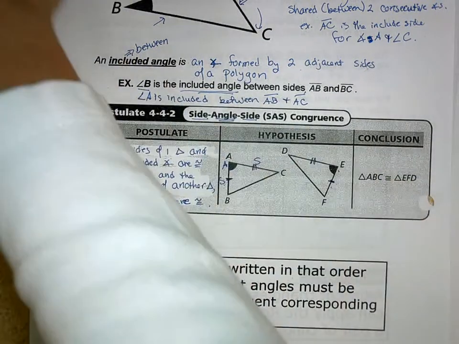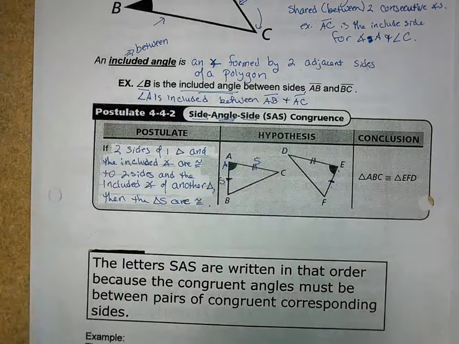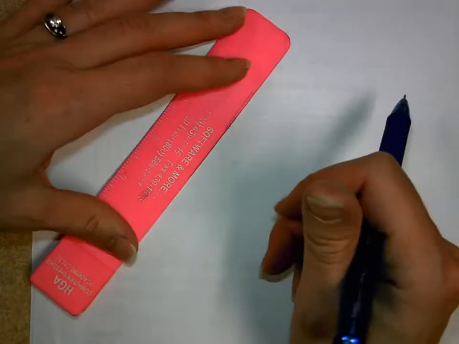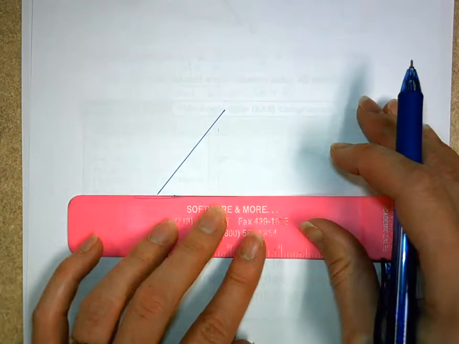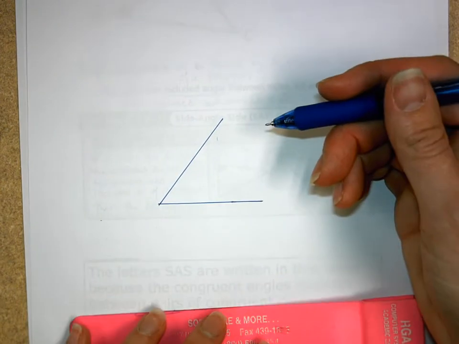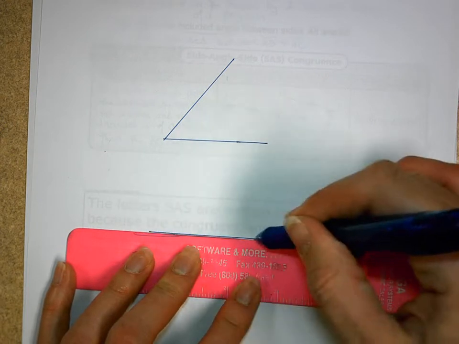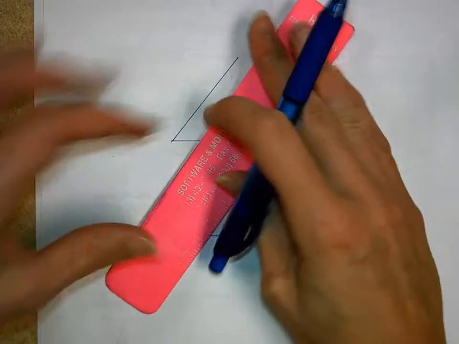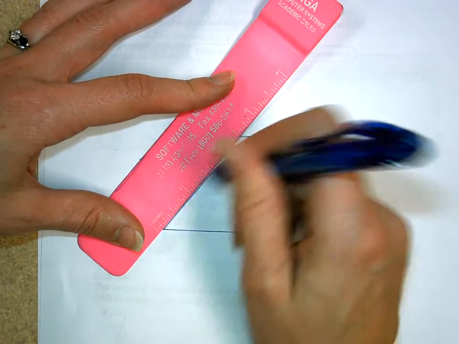And the idea is, if I use the same measure of the angle, let's put it right here. I'm going to do a quick diagram. It's a 45-degree angle. And if I do another 45-degree angle, I'm trying to do this as well as I can.